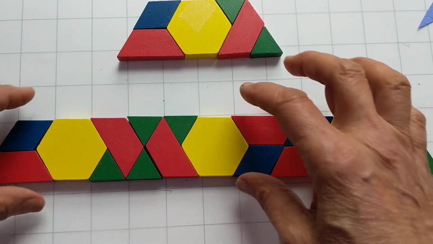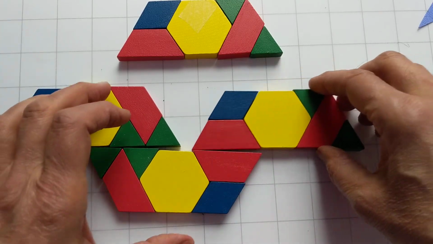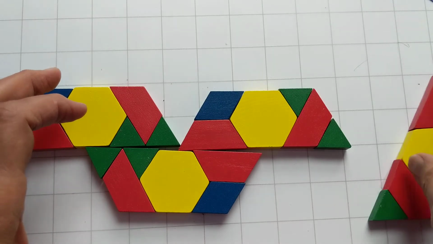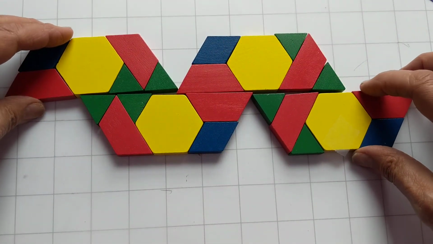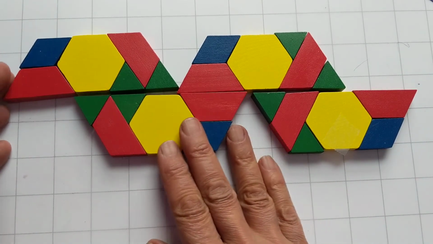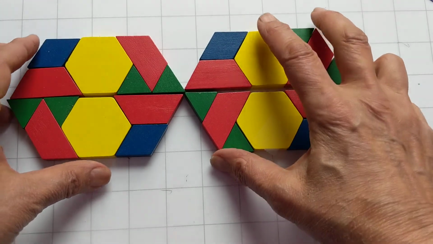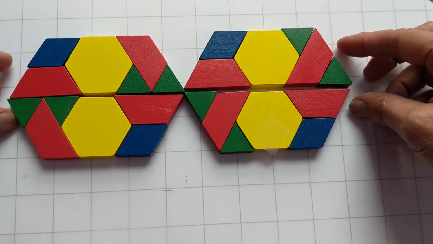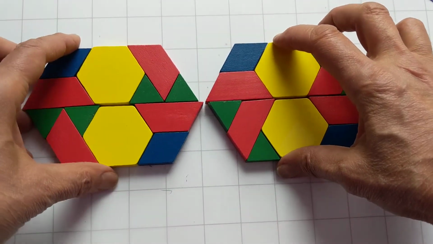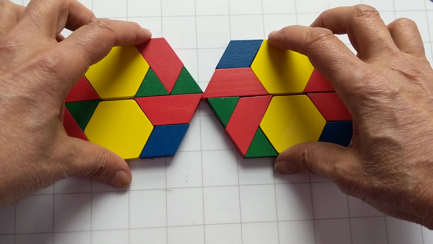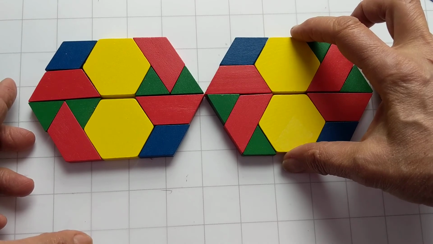Now, that and this are still the same symmetry group, even though the result is quite different. In fact, this is the same symmetry group, and this would get repeated over and over again. So that's it. Translation, 180 degree rotation.